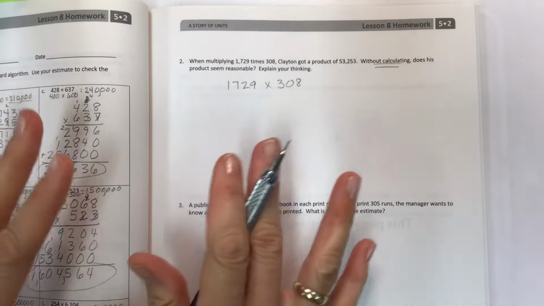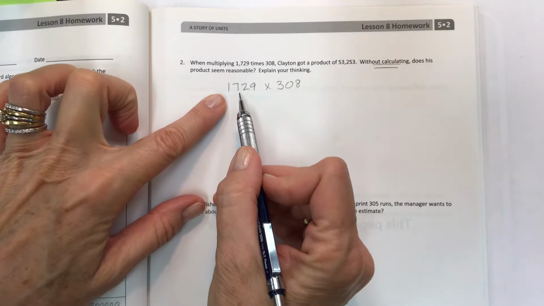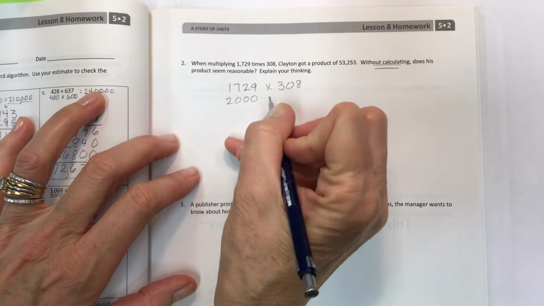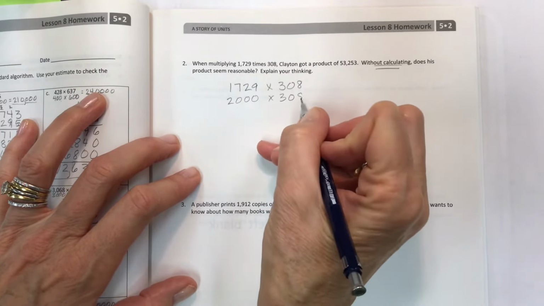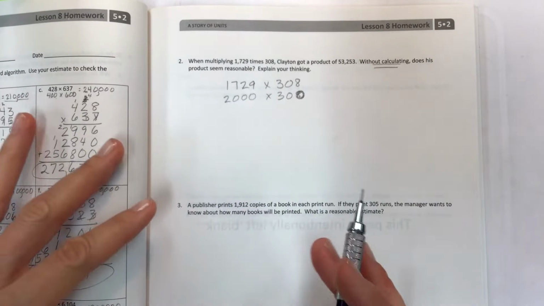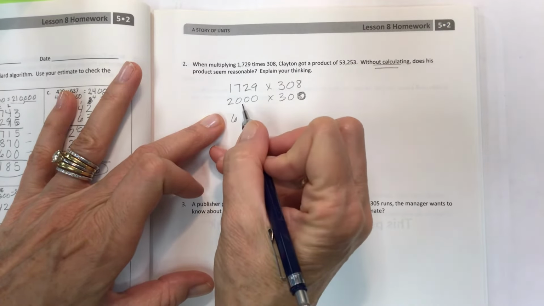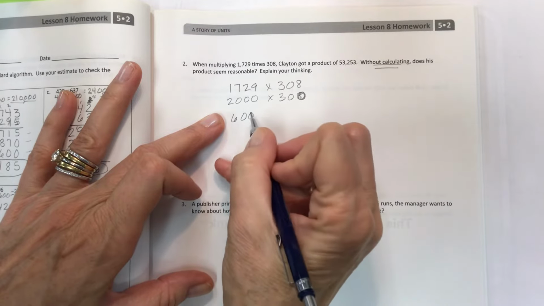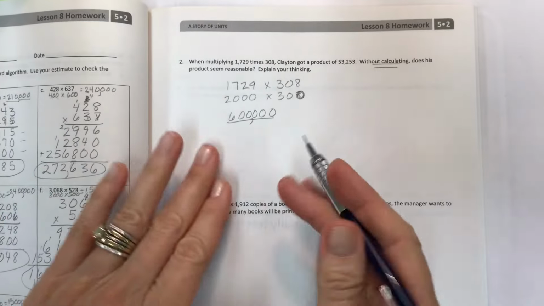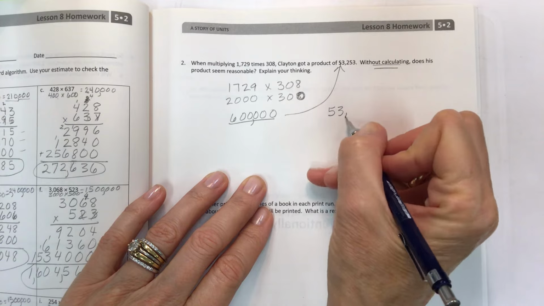And for this one, because you're estimating, you could do a whole bunch of different things. Some kids will say, change it to 17. Some kids will change it to 18. Some kids will change it to 2. I'm just going to try to make it as simple as possible. Oops, 300. So that we just want to get the right number of place value positions. So if I have 2,000 times 300, I would have the 6 with 1, 2, 3, 4, 5 zeros. So I get 600,000.